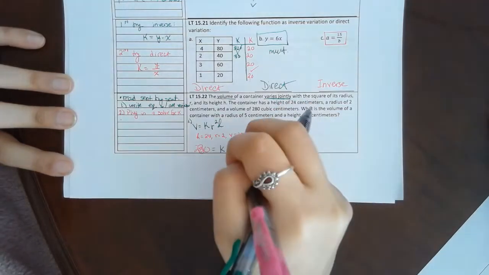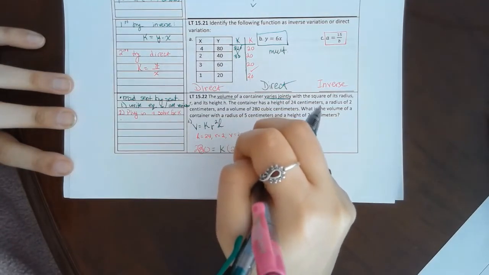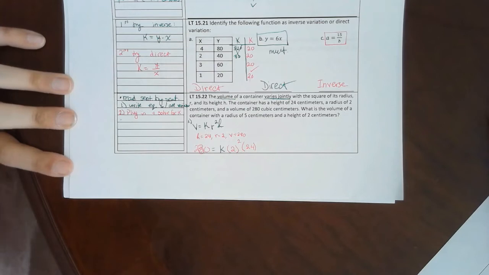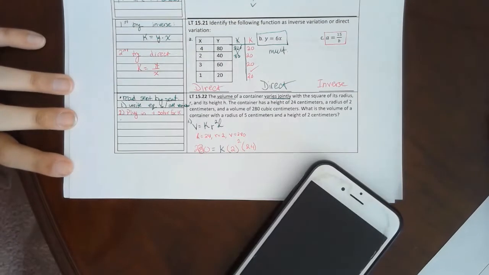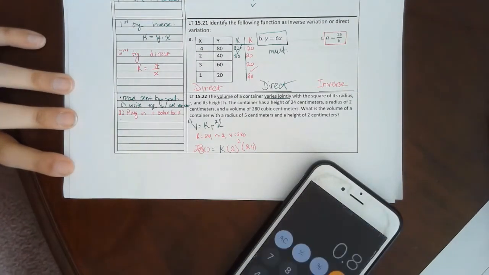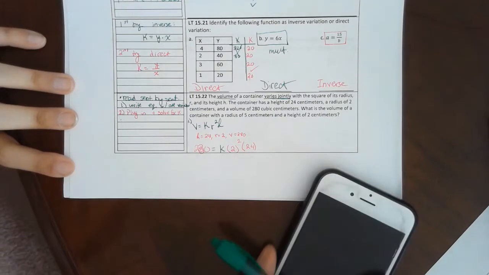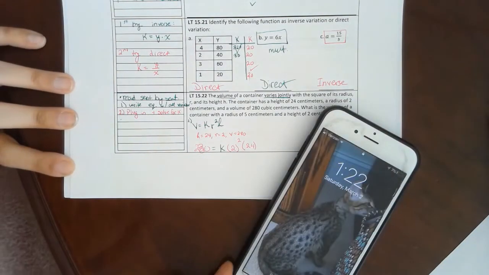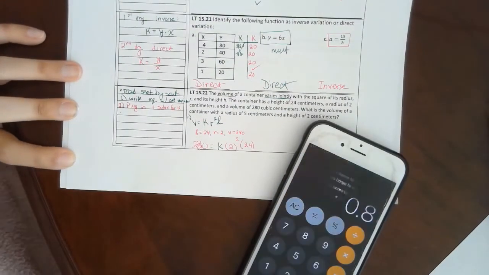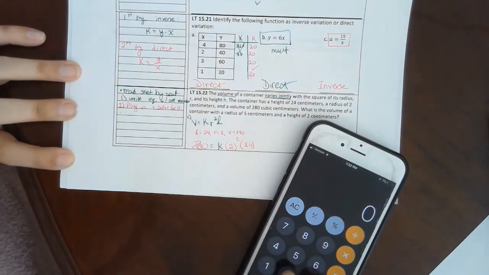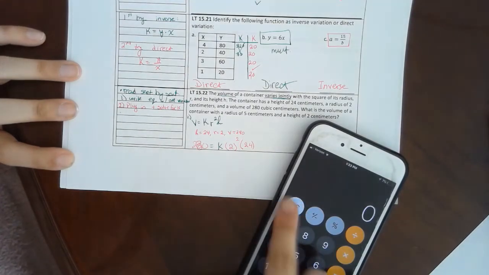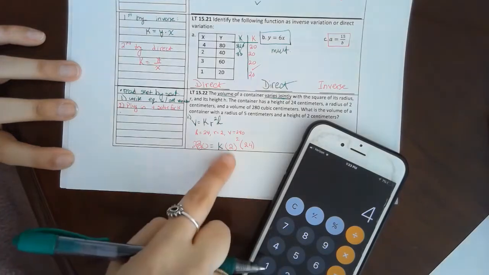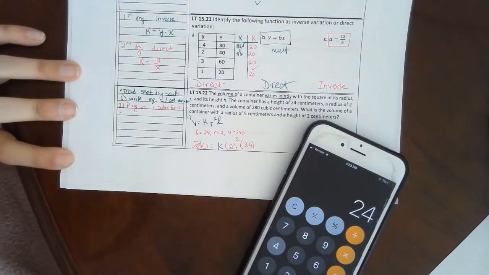And H was 24. So if I can grab my calculator, do some math. Oh wait, I don't have that. Look, it's Juju. Yay. Anyway, 2 times 2 is 2 squared. That's 4. Times our 24 is 96.